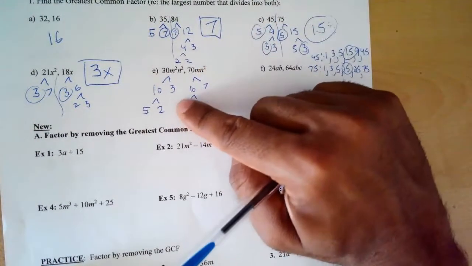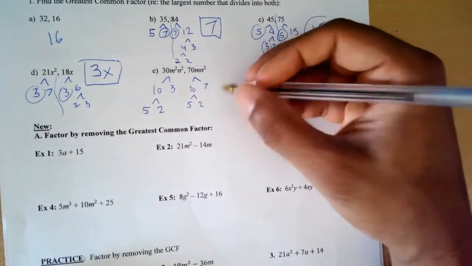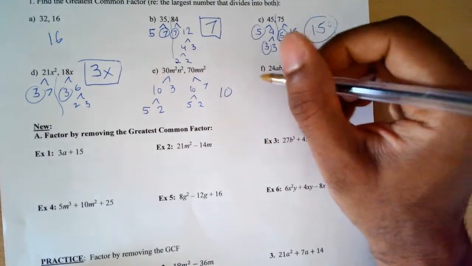So you can multiply 5 times 2. We could have actually stopped this. Probably didn't even need to break it down, but it's okay. So 5 times 2, we got our 10. So we know 10 is the biggest coefficient.